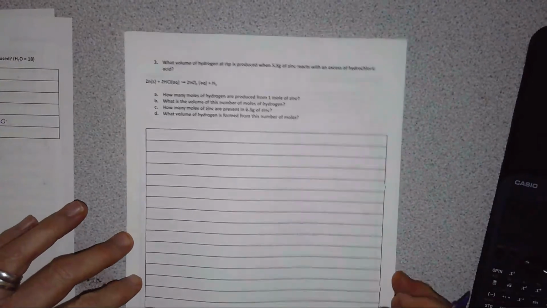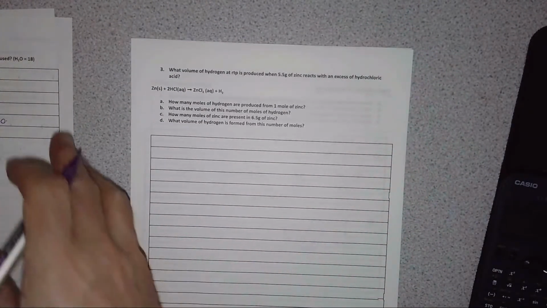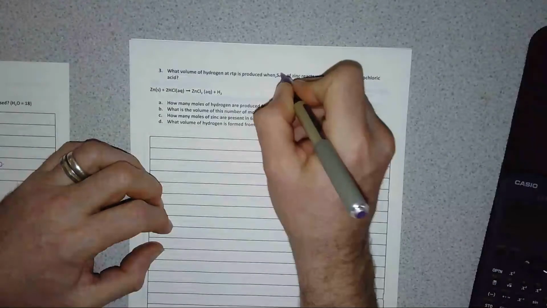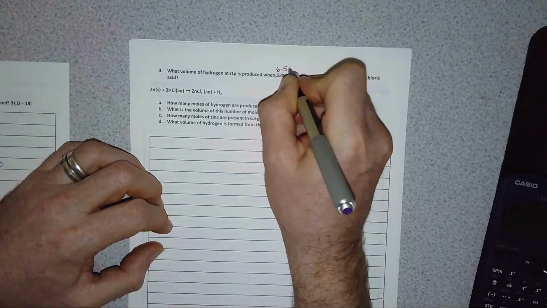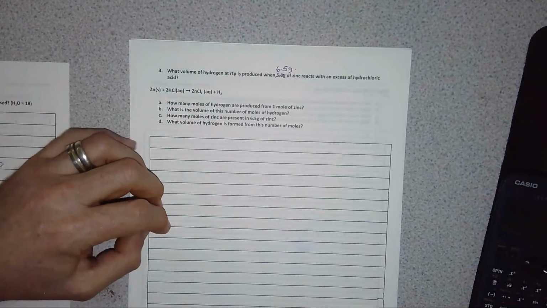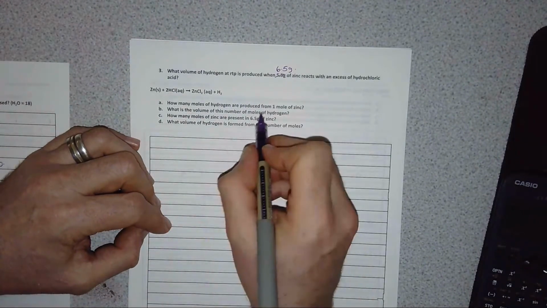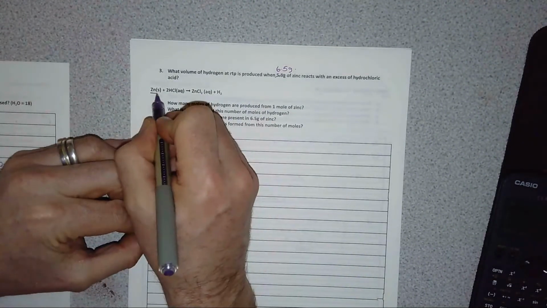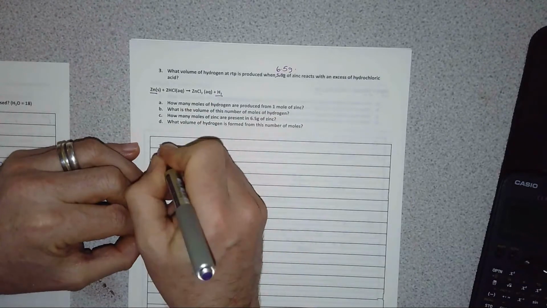What volume of hydrogen at room temperature and pressure is produced when 5.5 grams of zinc reacts with an excess of hydrochloric acid? And zinc, actually, if I remember, that's a mistake. That should be 6.5 grams of zinc. So how many moles of hydrogen are produced from 1 mole of zinc? 1 mole of zinc makes 1 mole of hydrogen, so it's a 1-to-1 ratio.